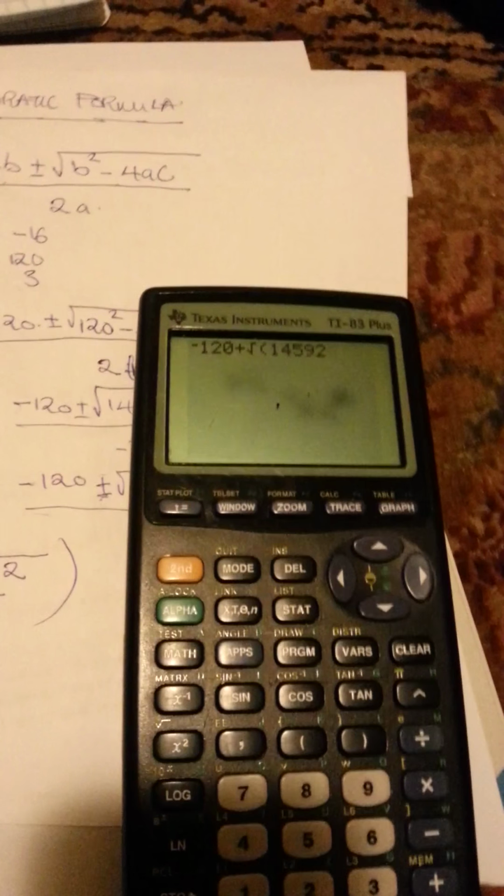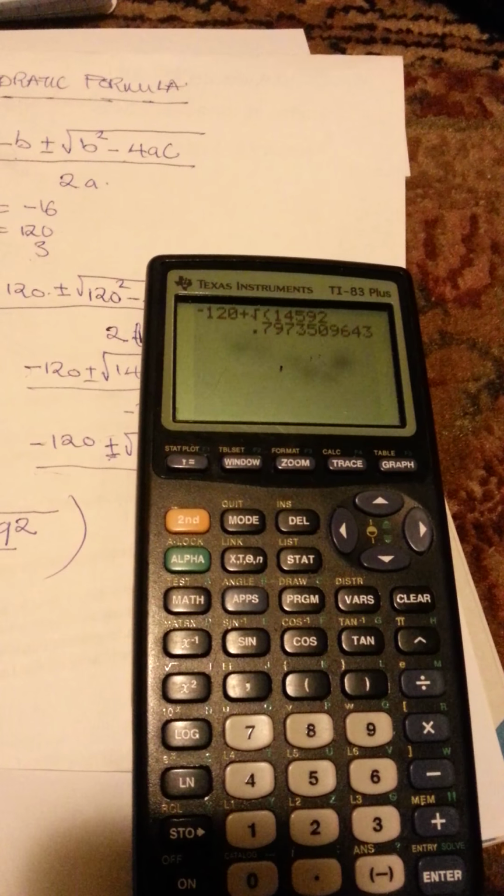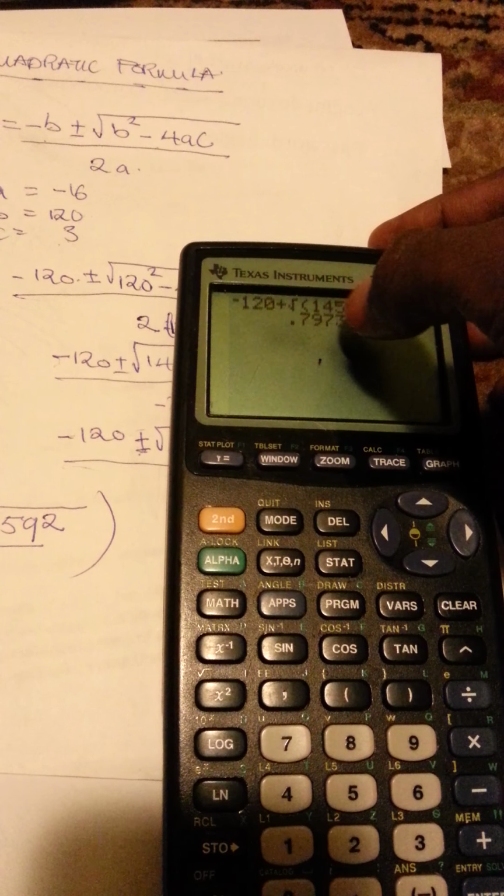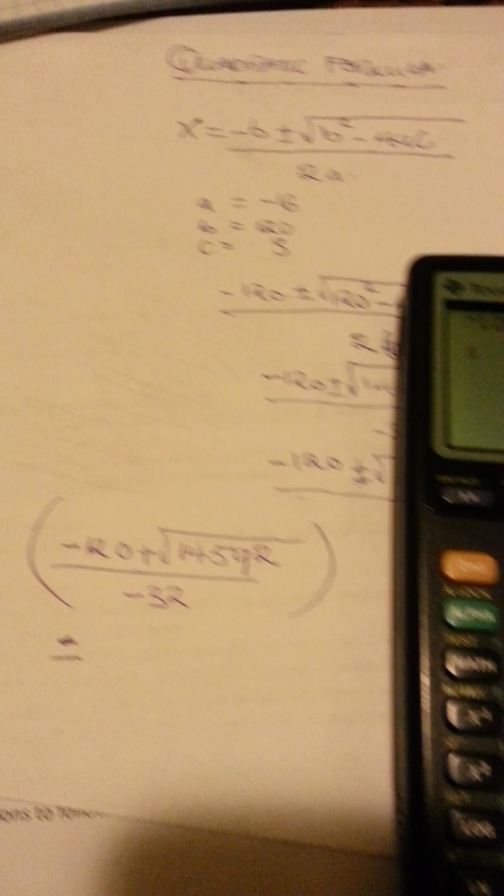So now hit enter, then we got 0.797, then divide by negative 32.